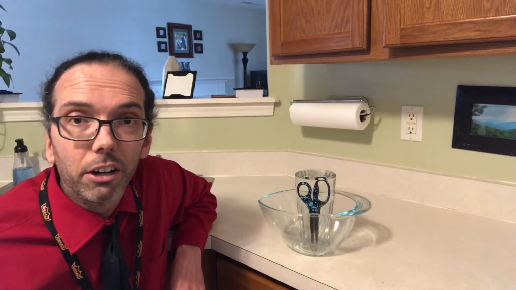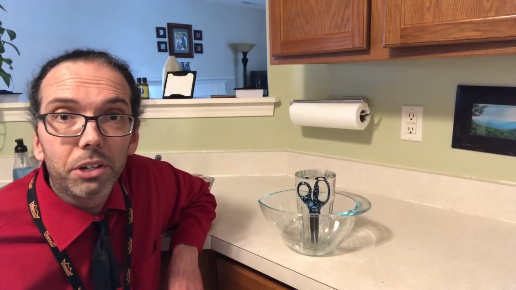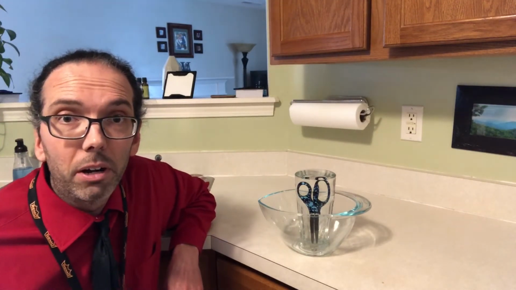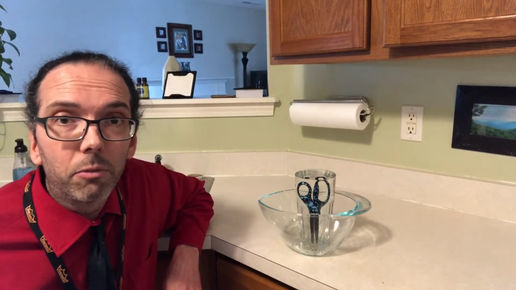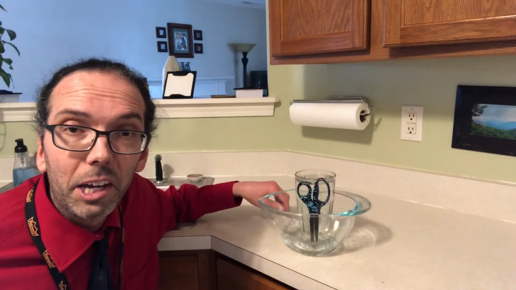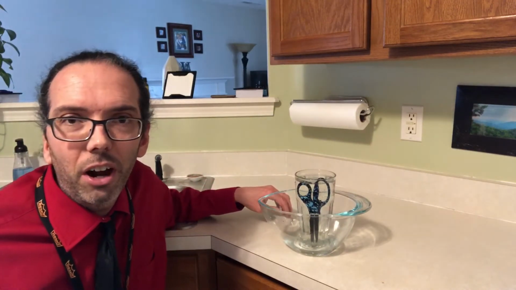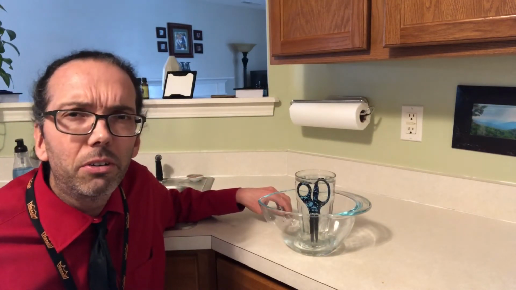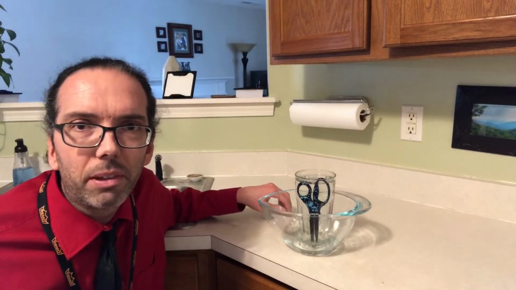Now, if I put in a larger object, right, it's gonna push out a lot of water. If I put in a really large object with a lot of volume, oh, you have to clean that up, right? So give it a try. Try it out. Make sure you check with your parents, though, before you start dropping things in your water.